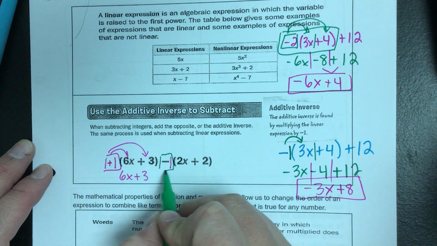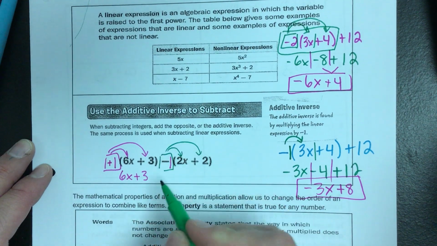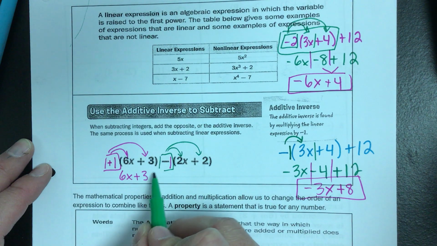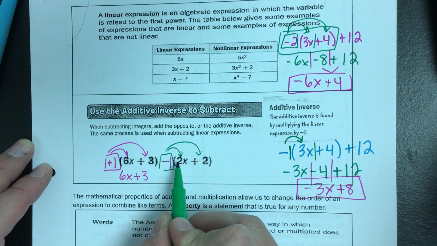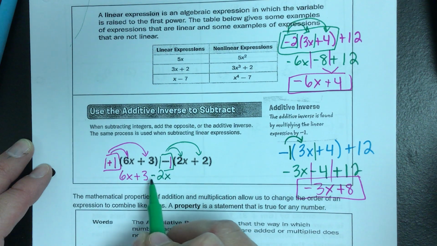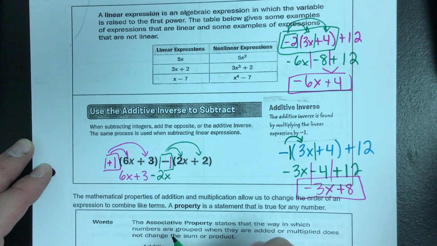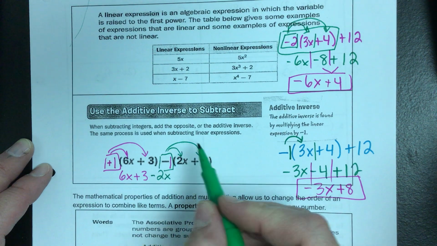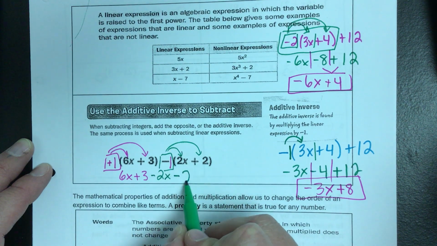This one we've got negative 1, and we're going to distribute this to both terms. Negative 1 times 2x is negative 2x. Don't worry about minusing a negative or doing something funky. Just write down that term, negative 2x, because adding negative 2x is the same as subtracting a positive 2x. So here we go. Negative 1 times positive 2 is negative 2. So just write that down.